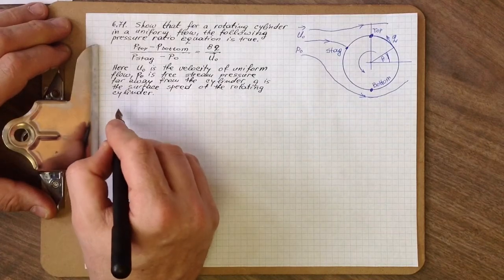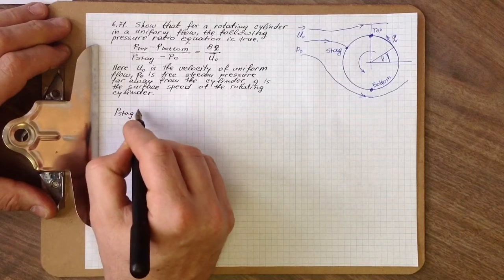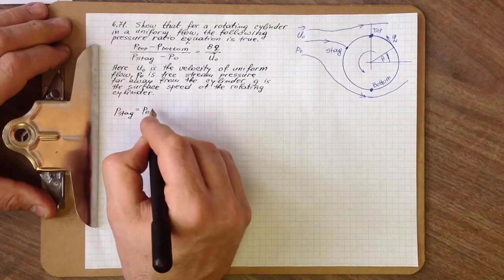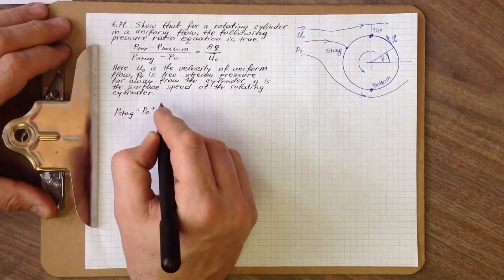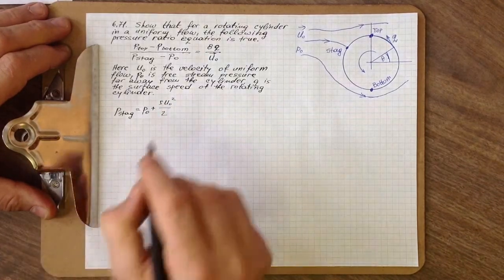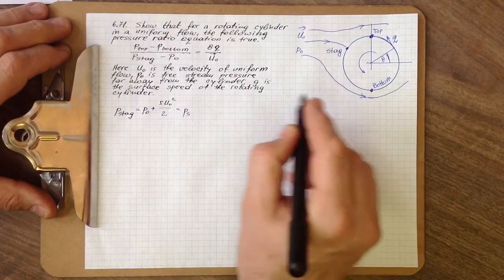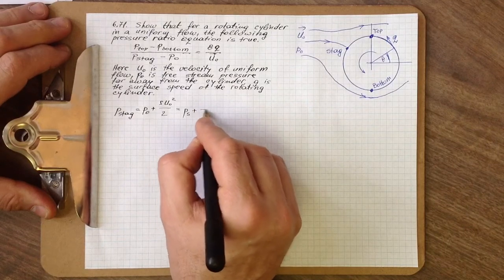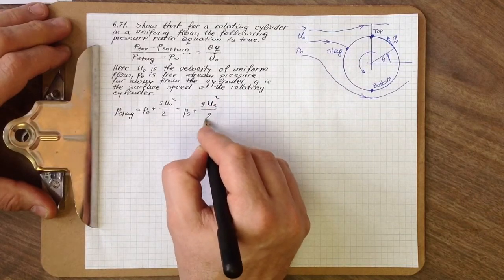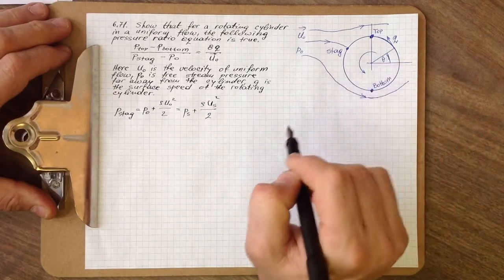So we'll basically state that stagnation pressure is equal to the total pressure in the free stream plus dynamic pressure due to velocity U naught, rho U naught squared half. And this is also equal to pressure at the surface at any point of the cylinder plus rho US squared over 2, where US squared is the velocity at any point of the cylinder, which varies with theta.